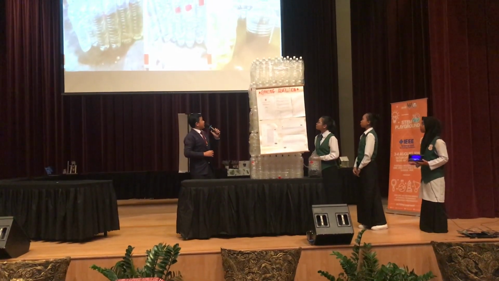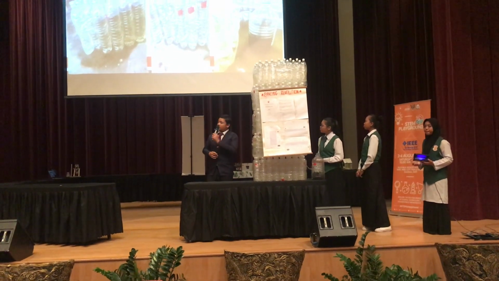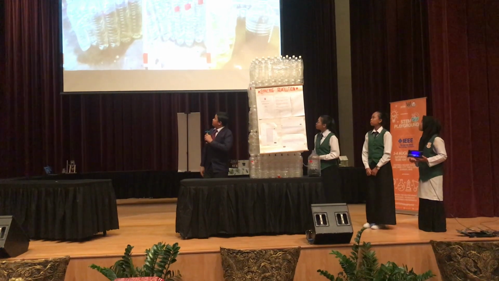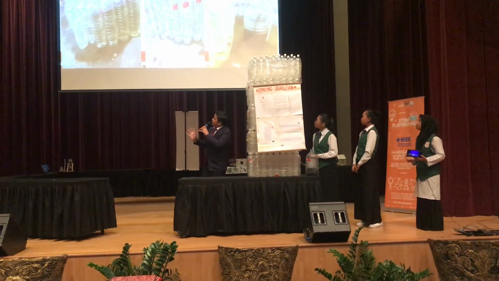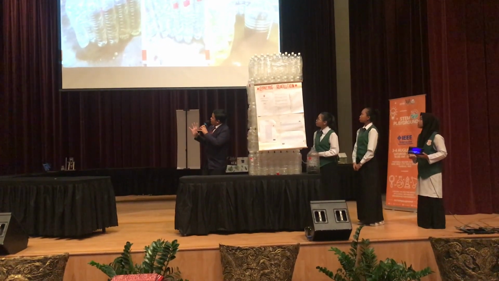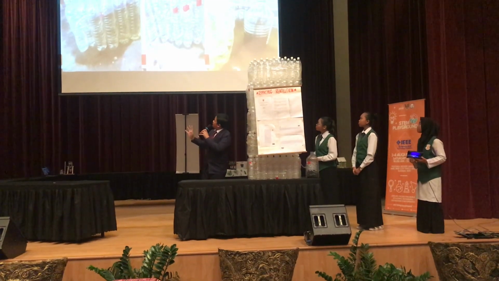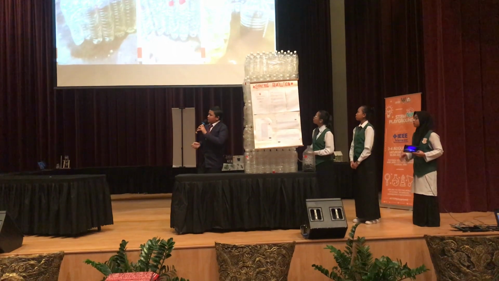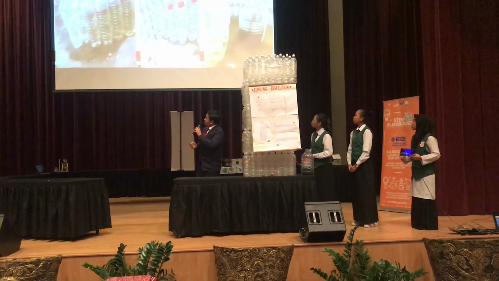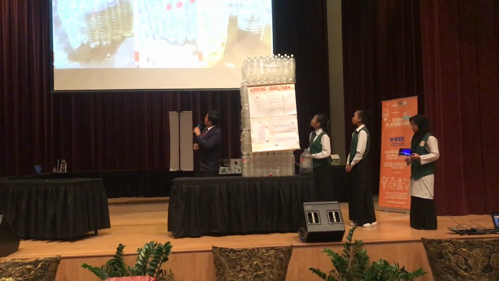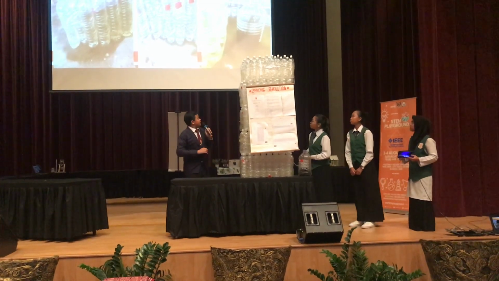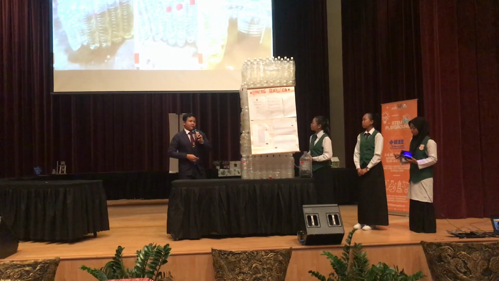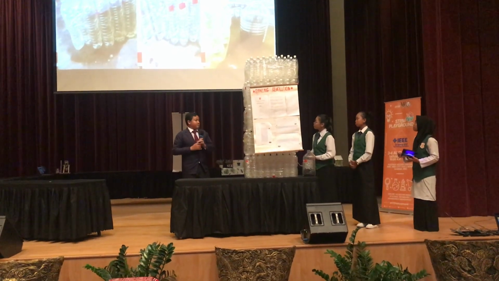These are the results for the trials for our product. From the first one, you can see it's very dirty. That is at the first stack. The second one, you can see it is much cleaner than the previous. And the third one, you can see the activated charcoal has successfully cleaned and produced clean water.